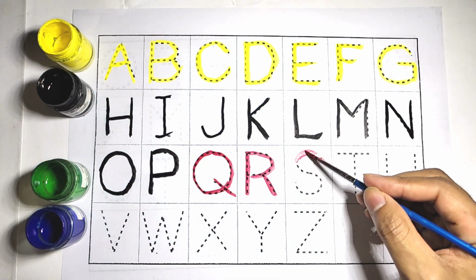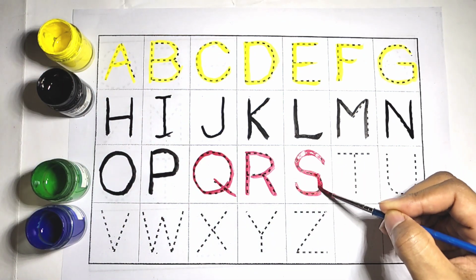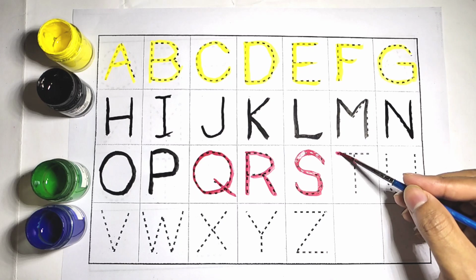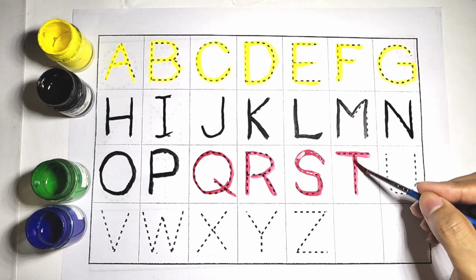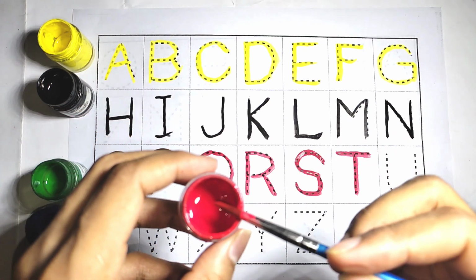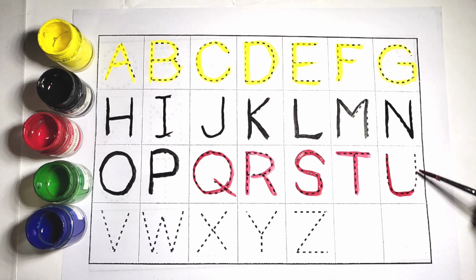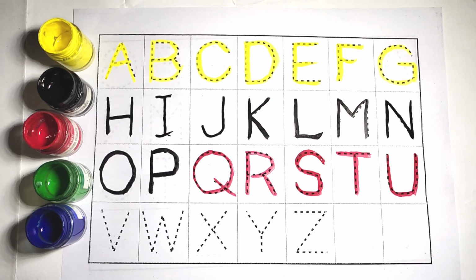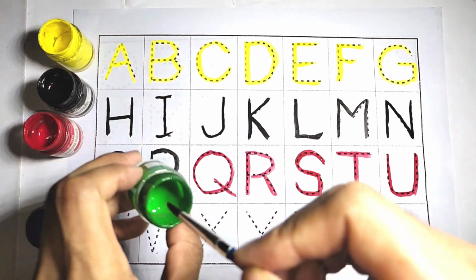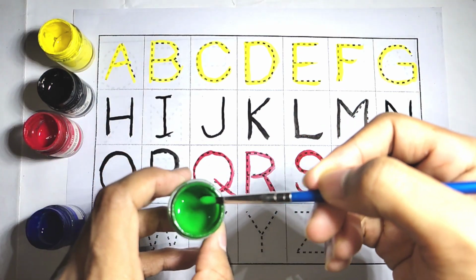S for sun, S for snake. The next one is T. T for tiger. Kids, now we draw U. U for umbrella. The next one is V. V for van. Kids, now we use the color of green.